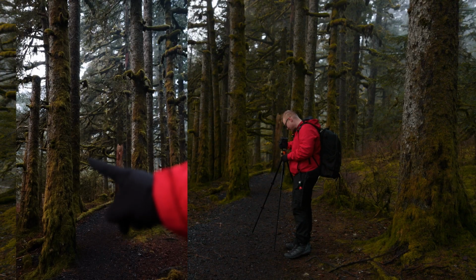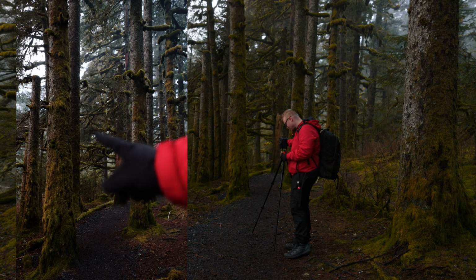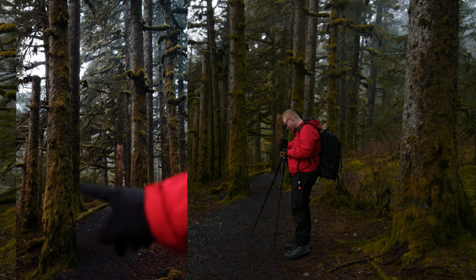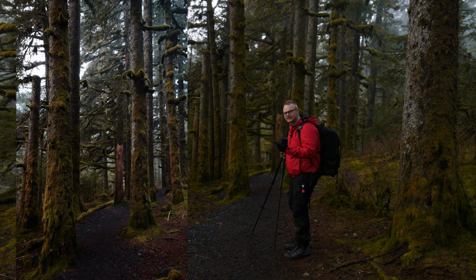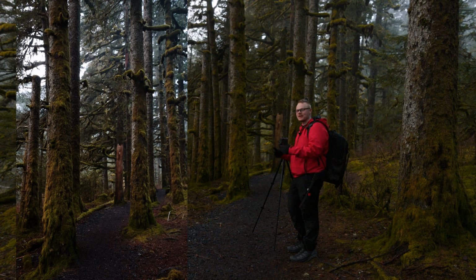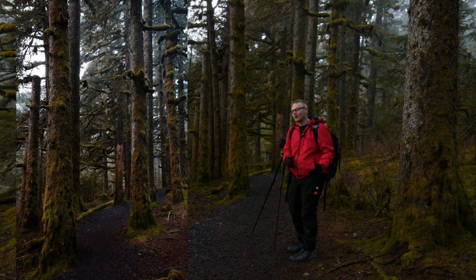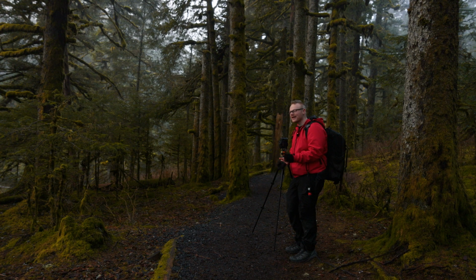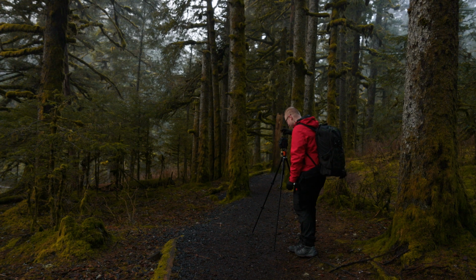So I'm going to stand on this tree over here. I'm going to pre-focus on that tree, set up a 2 or 10-second camera interval, and take a shot. That's a great way to do self-portraits, or just landscape photography if you don't want a subject in your photo. I'm going to try 2 seconds. I have a feeling I'm not going to be fast enough to get there, but we'll see. If not, we'll just shoot at 10 seconds.